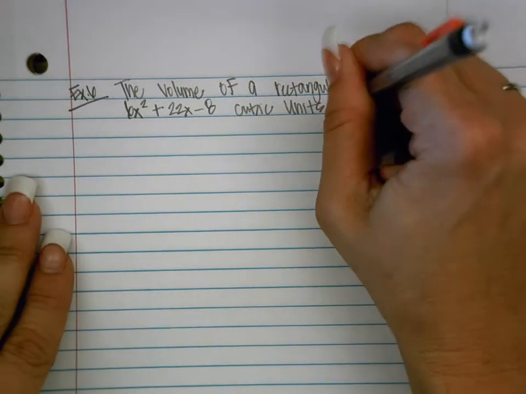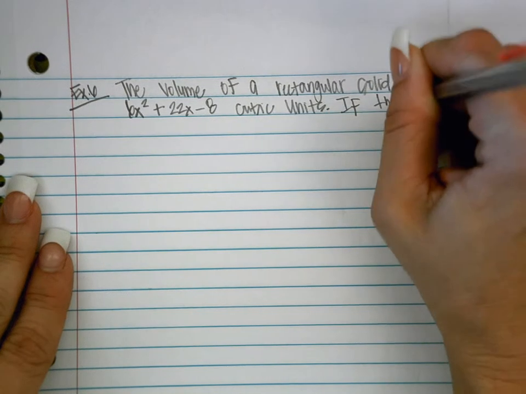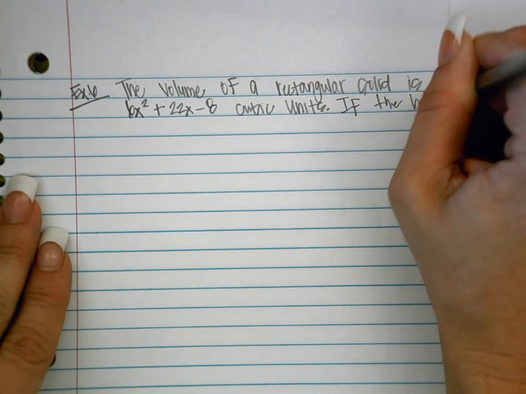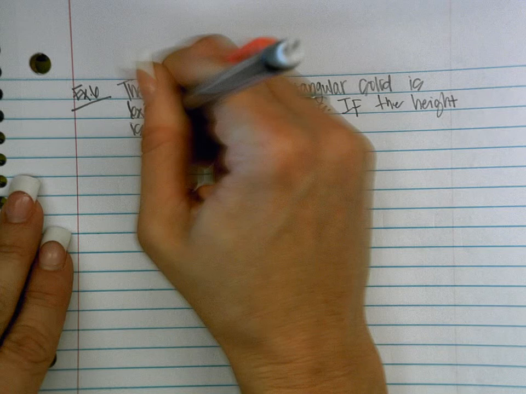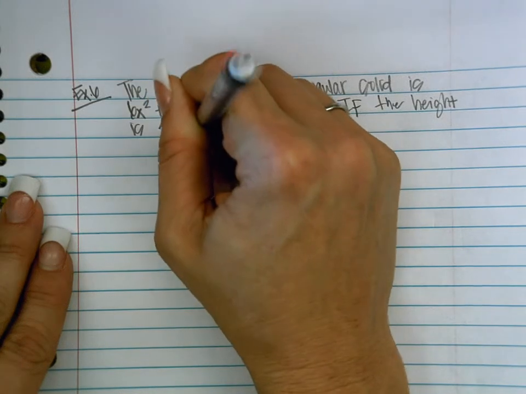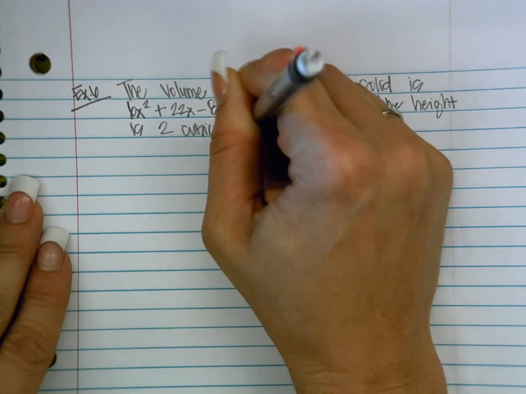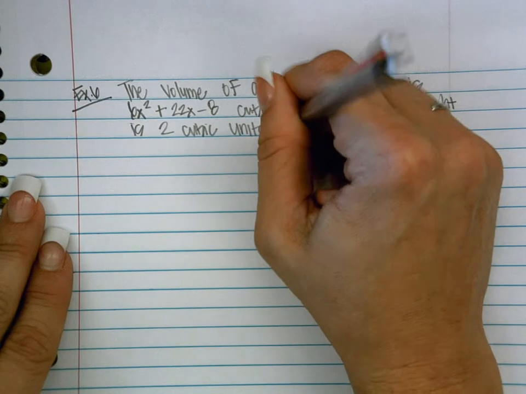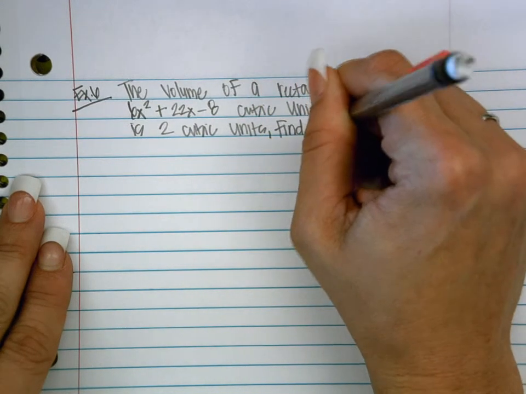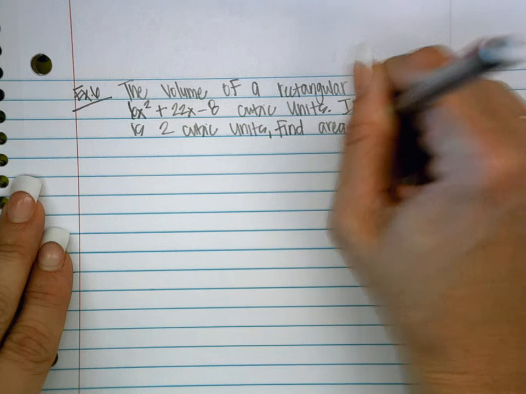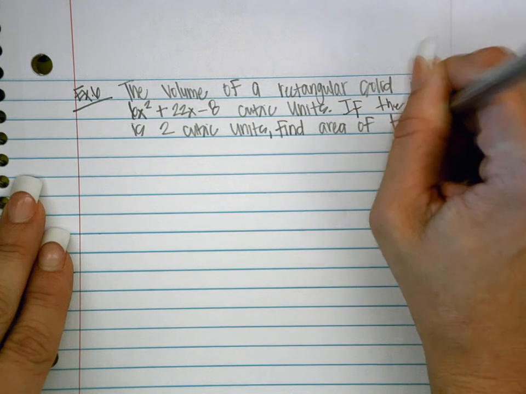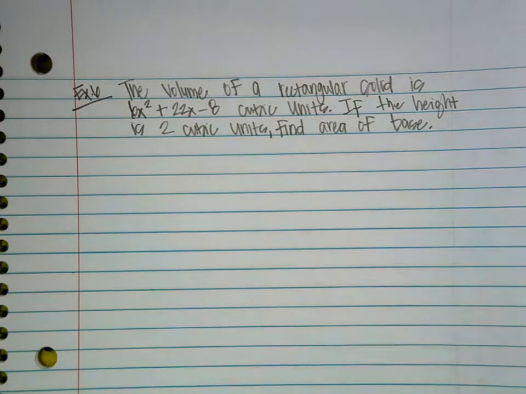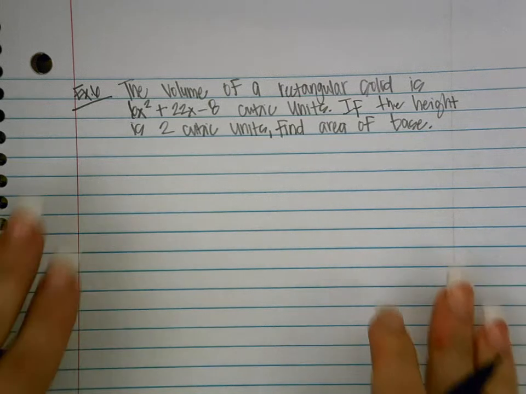If the height is 2 cubic units, find the area of the base. The height is 2 cubic units. Find the area of the base.